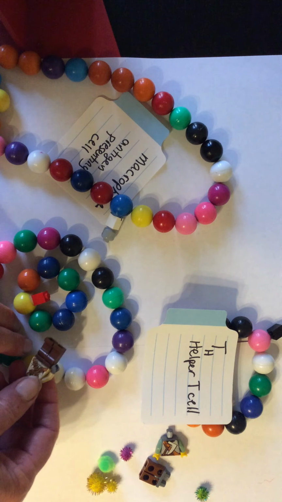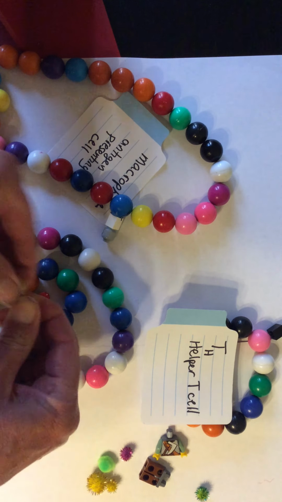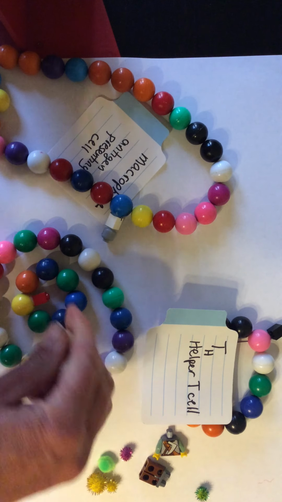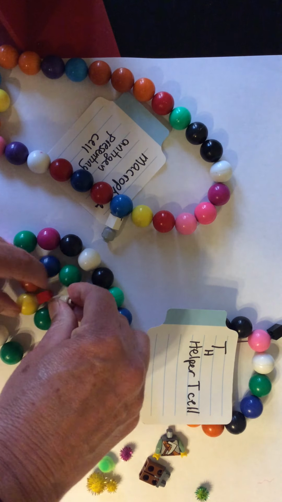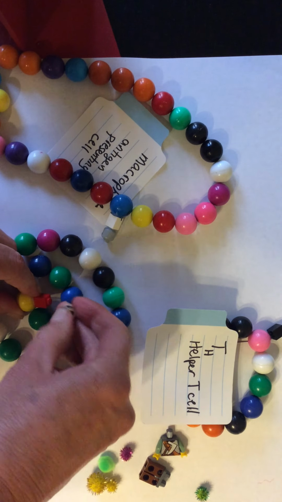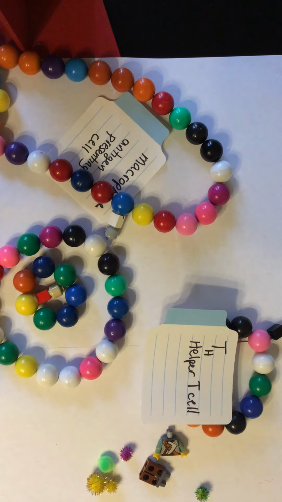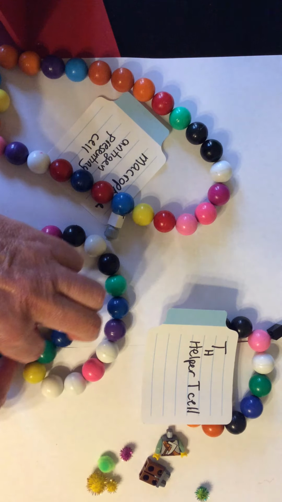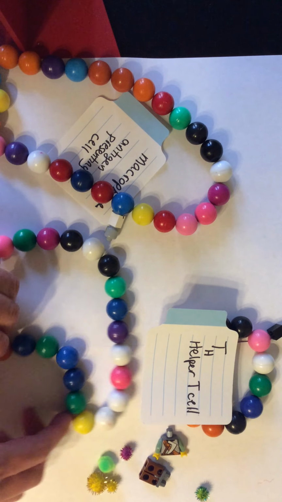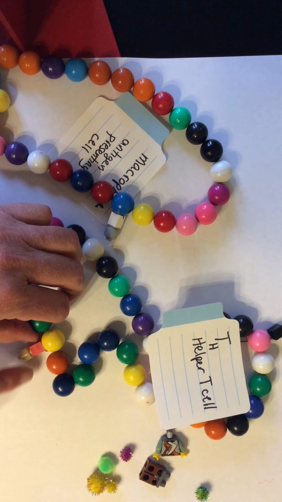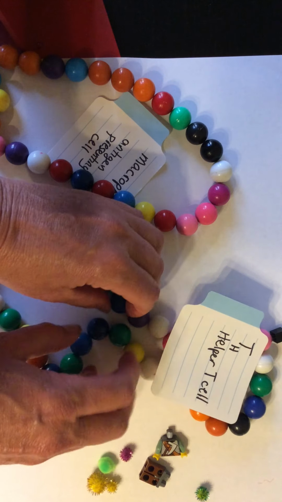He's not big enough for me to show the whole thing, but imagine that he got engulfed in the same exact way. And on its MHC2s, it also has a little head. So then this will become an antigen-presenting cell, with the antigen on the outside.